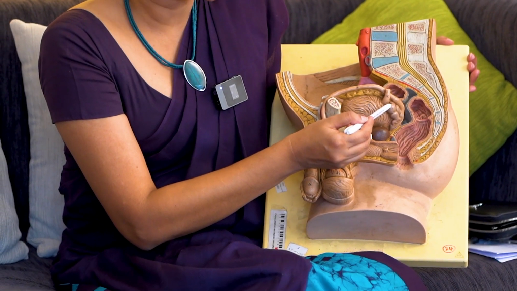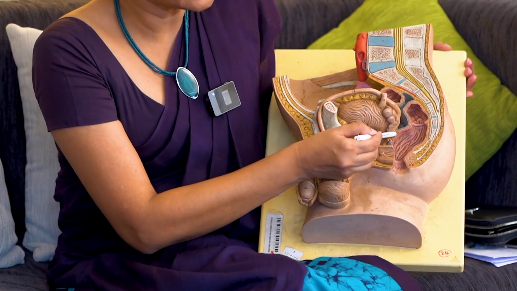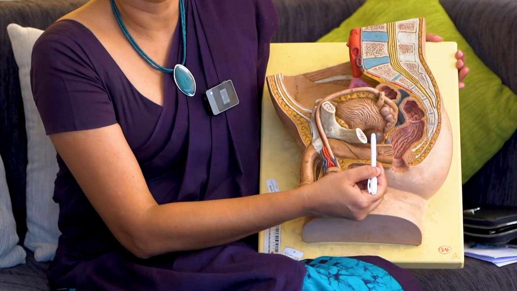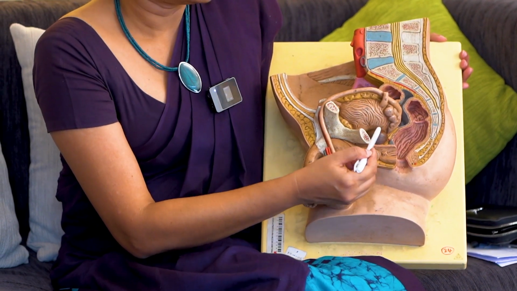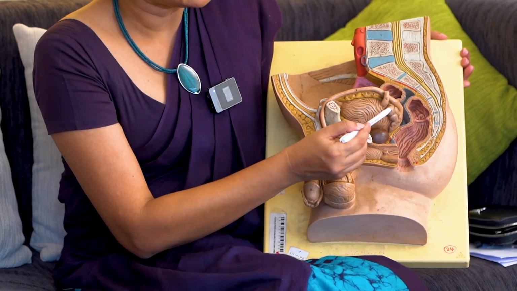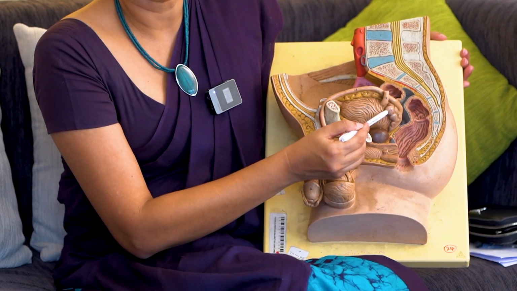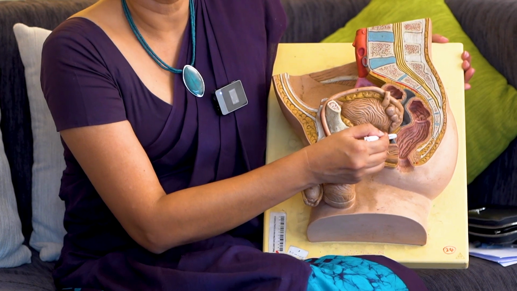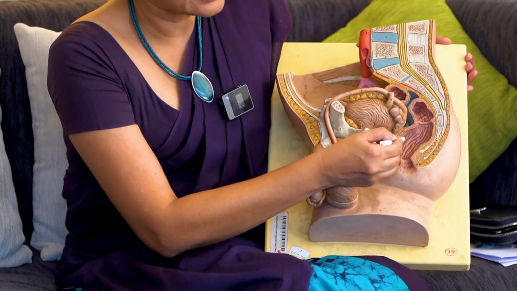There are ducts coming from the seminal vesicles, and also this is the prostate gland. Now, in males only we see the prostate gland and the seminal vesicles. They have liquid secretions, so they are also secreting their fluid into this vas deferens.